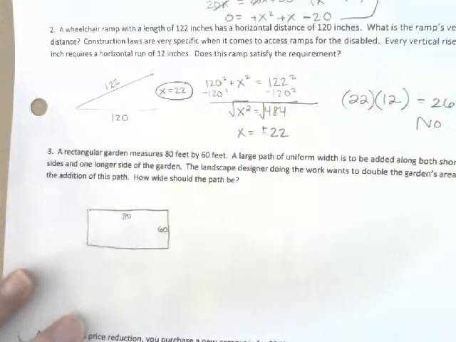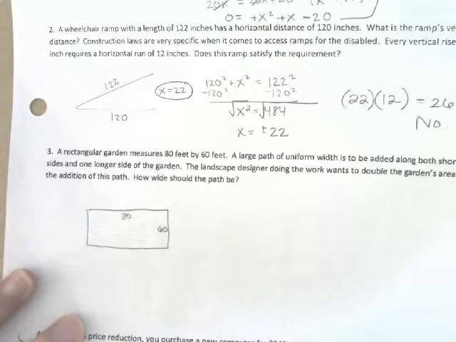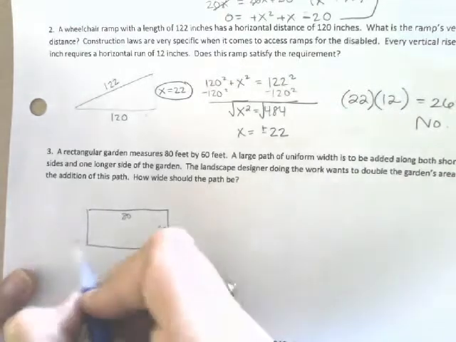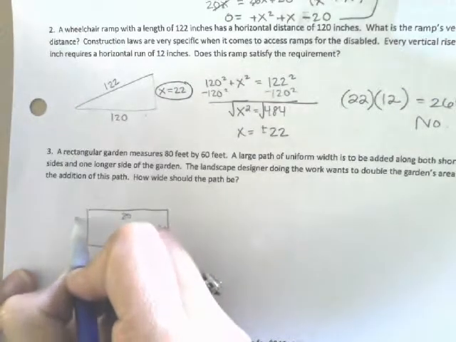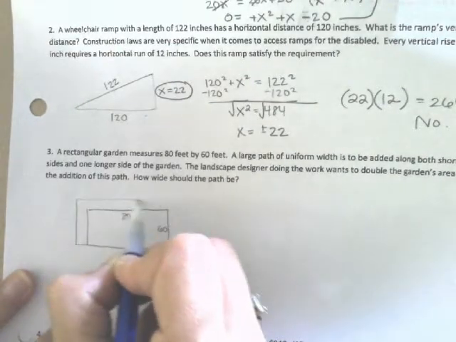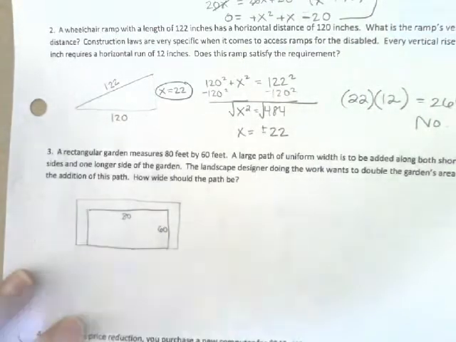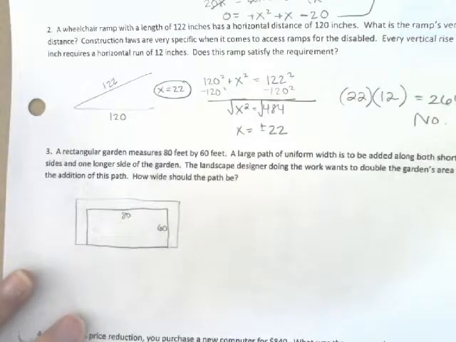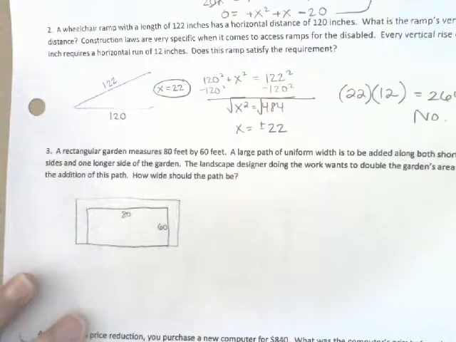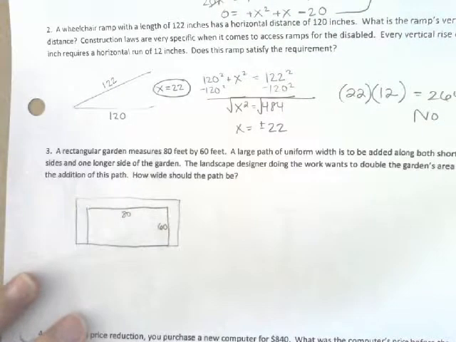A large path of uniform width is to be added along both shorter sides and one of the longer sides. So we're going to add a path on 3 of the 4 sides. Both shorter sides and one of the longer sides. And that path is of uniform width, which they don't tell us how wide it is. That's exactly what they're going to ask for.